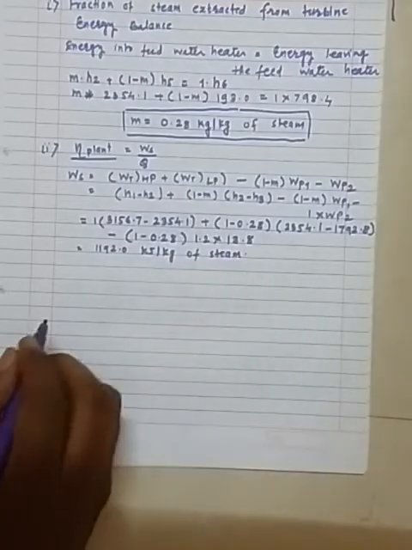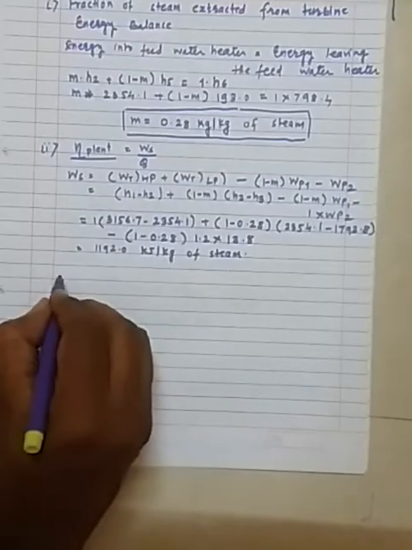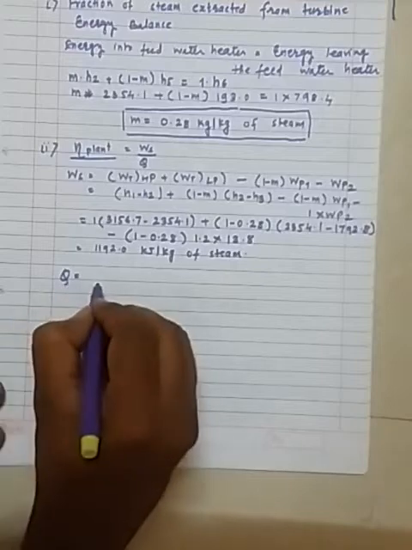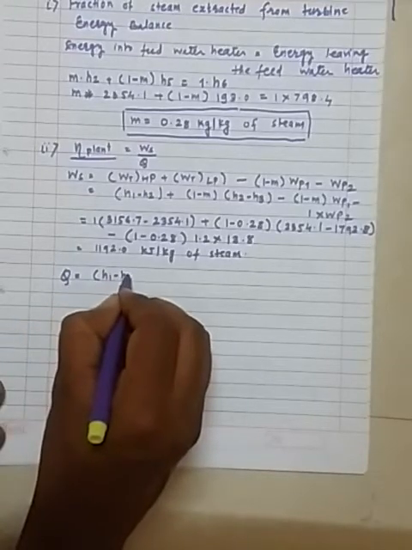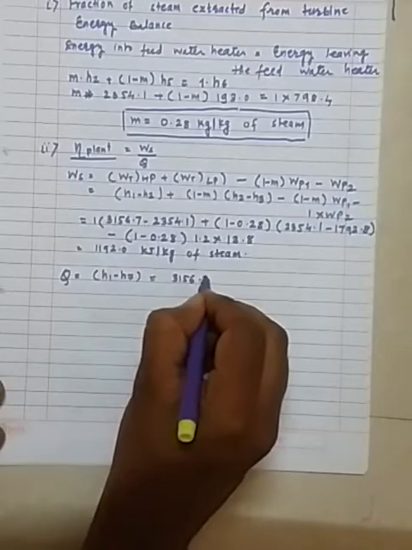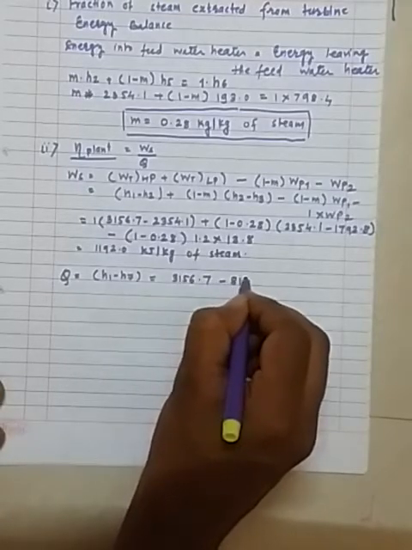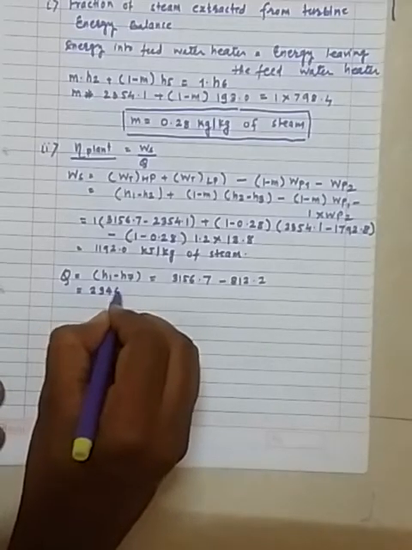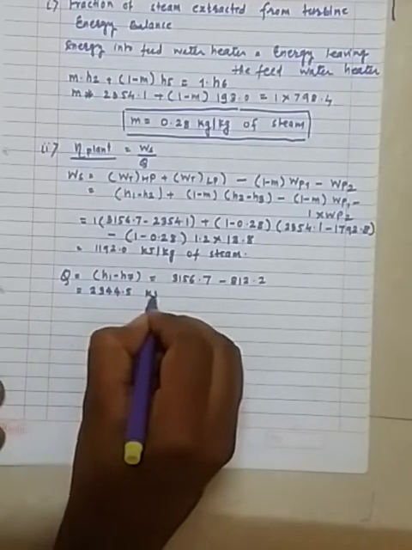Now heat supplied, that is heat supplied in the boiler, QS is equal to H1 minus H7. This H1 is 3156.7 minus 812.2. So the heat supplied I will get is 2344.5 kilojoule per kg.